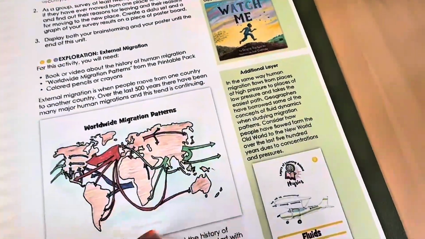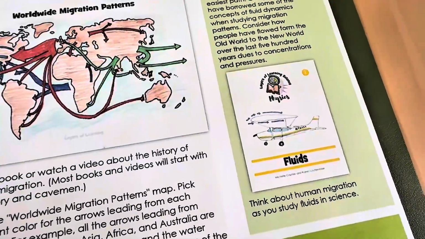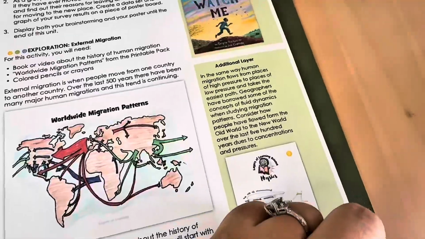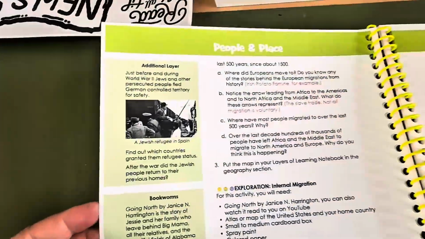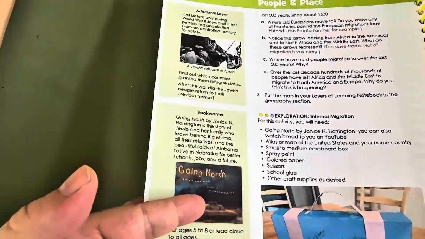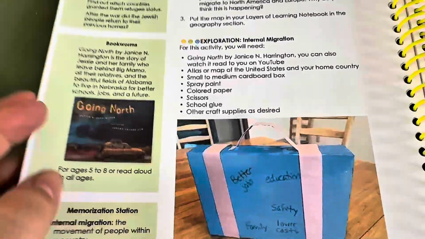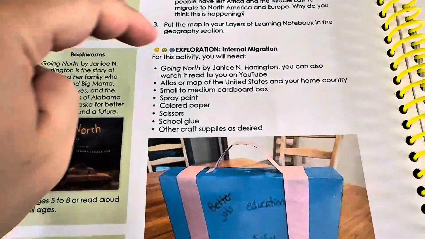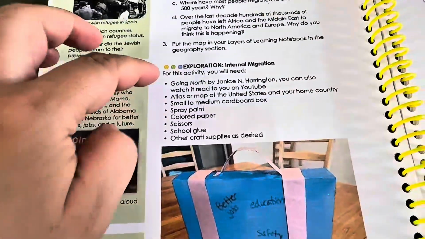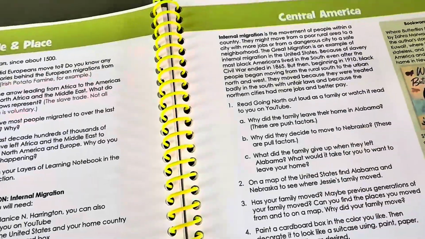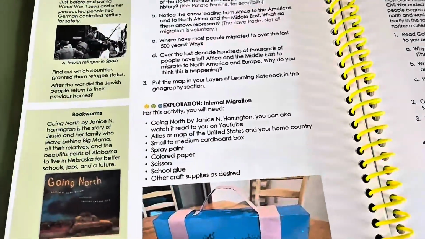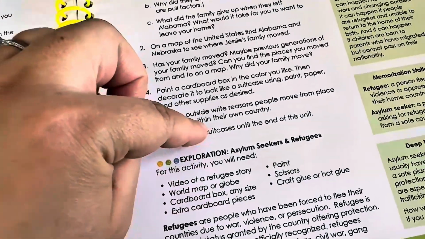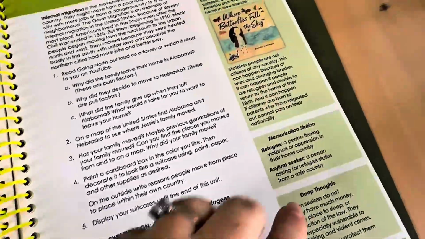And they also have science units. So every now and then you're going to see a recommendation that ties into one of the science units that they currently offer. Then you have other book recommendations again here, and then you have another activity that you can do. Now this one is specific to a book. So this one's specific to Going North, this book. And this is an activity that you can do for that book. But really you can apply it to any migrant story. And then you have another one here on asylum seekers and refugees. Let me flip the page.